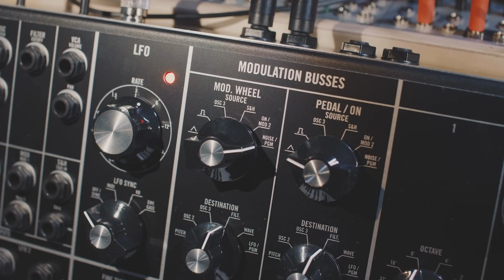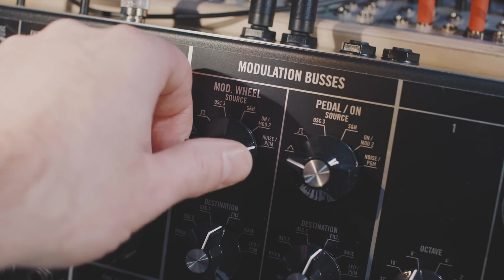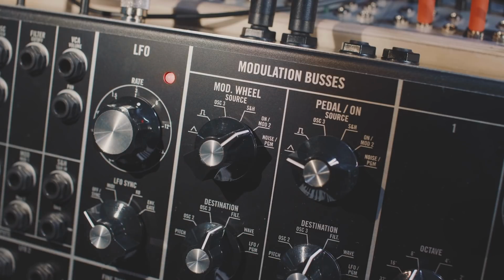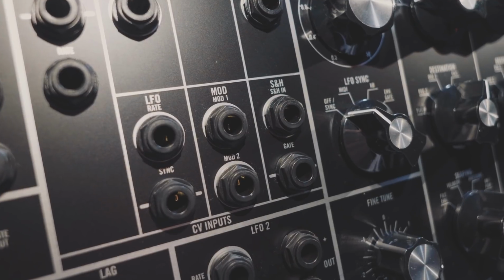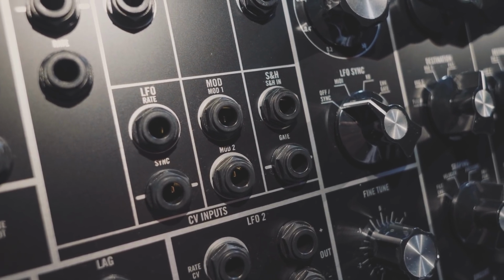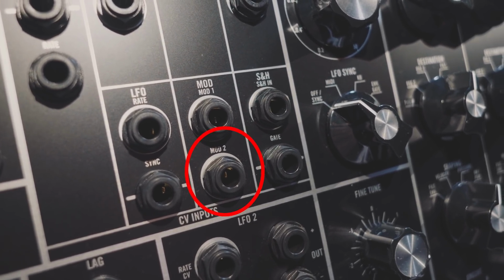Now, with those last two, where you have a choice of 2 things, the first thing that's mentioned there is like a default value. But really, it's all about that second thing. The second thing there is mod 2 and program. Let's talk about those. Let's talk about mod 2 first. Now, mod 2, like mod 1, is a control voltage input.